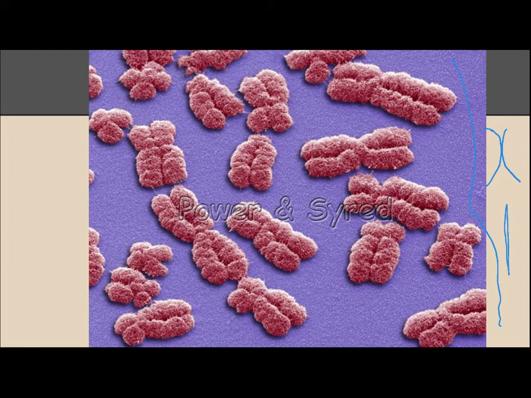They spend most of their time in a line. They only form this X shape when the cell's just about ready to divide. The reason you usually see them like this is because when they go into this X shape, they get much more condensed and scrunched up, so they are easier to see visually. So that's why most of the pictures look like this X. But usually, they just look like a line rather than an X.